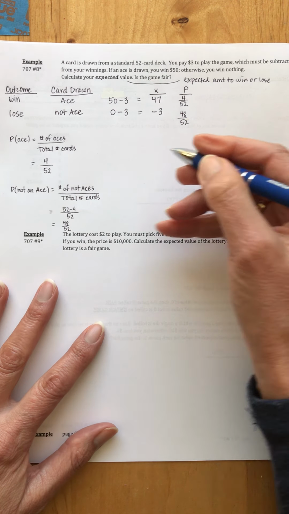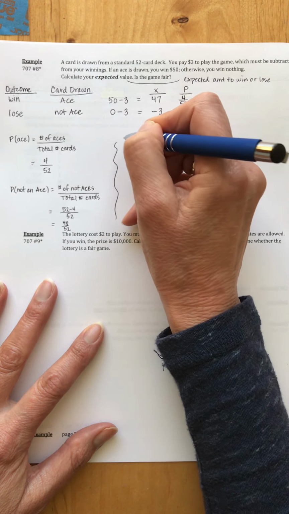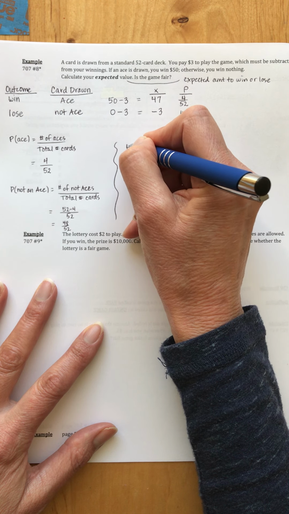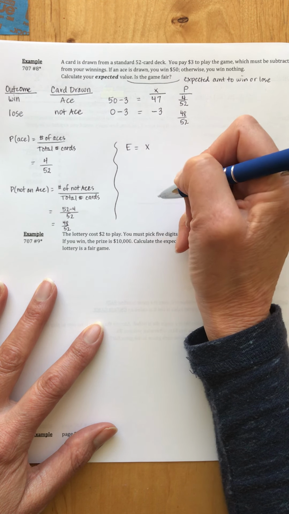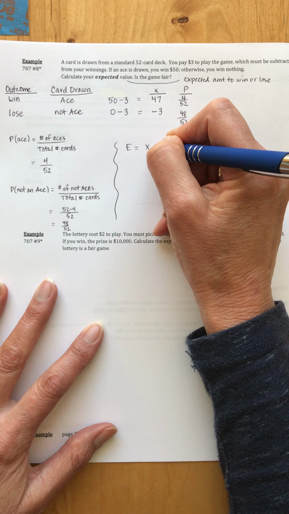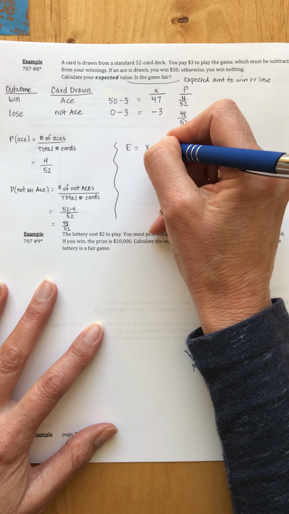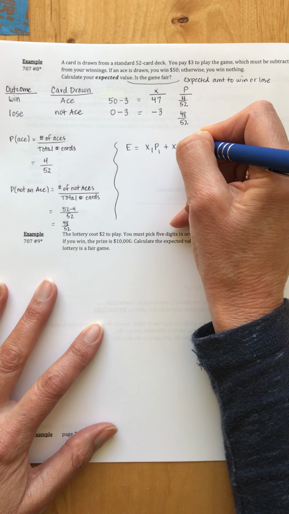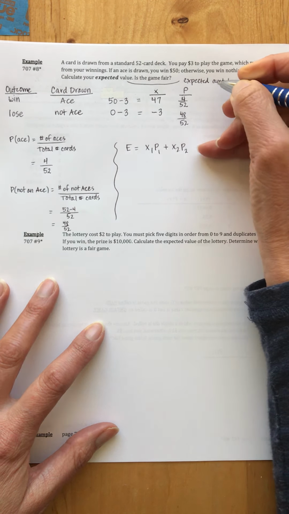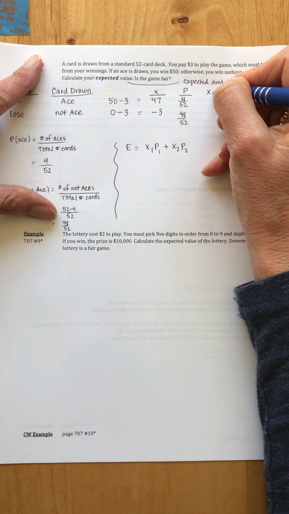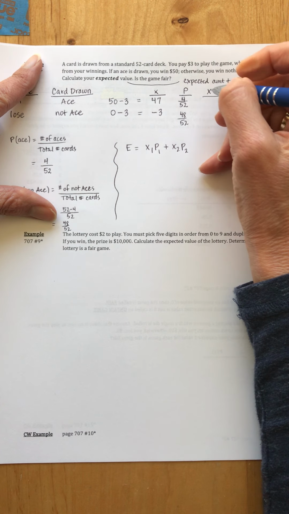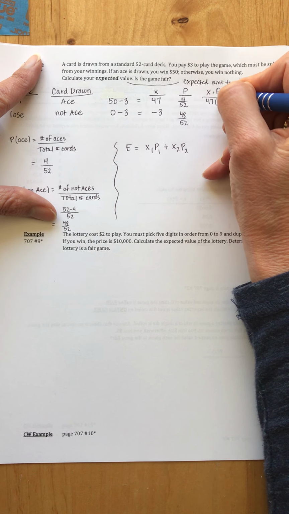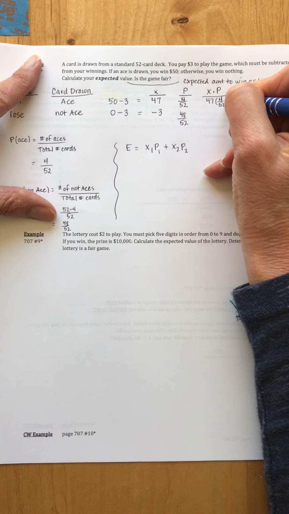All right, well, now we're ready to calculate E. So E is equal to X times p of x. So we have how many different x's? 2. So we're going to say x sub 1 times p sub 1 plus x sub 2 times p sub 2. So let's go ahead and make that column x times p. And what are we going to get? We're going to get 47 times 4 over 52.